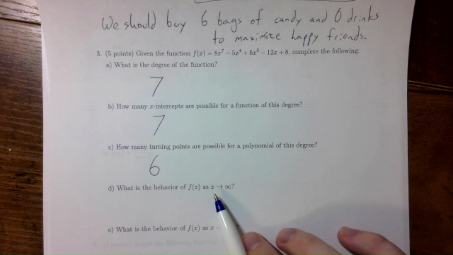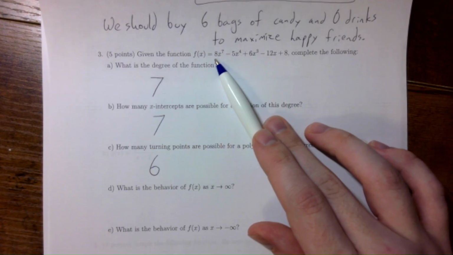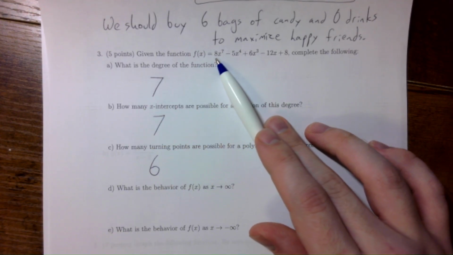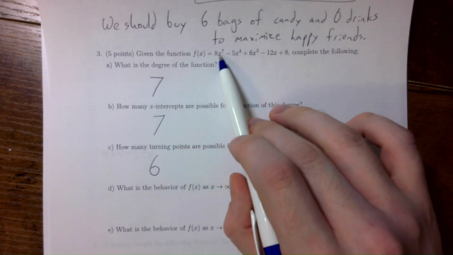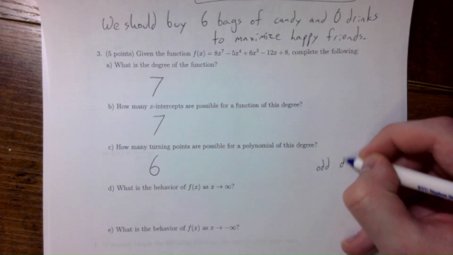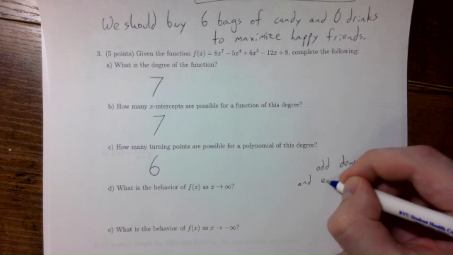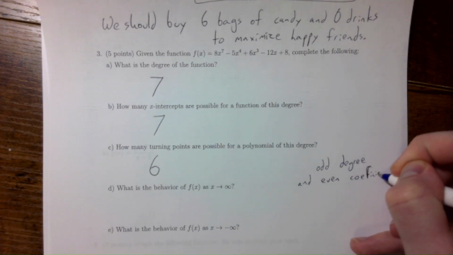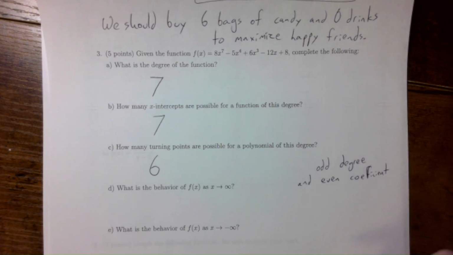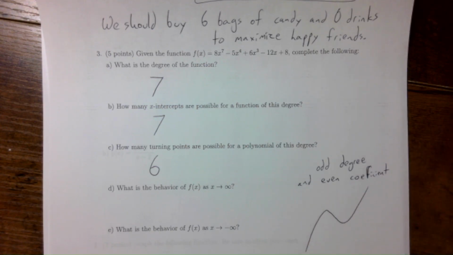Now, for the function as x goes to infinity, we need to look at both the degree and the coefficient of our leading term. In this case, the degree is odd, and we have an even coefficient. Odd degrees do different things in different directions, and the standard one is doing something like that.